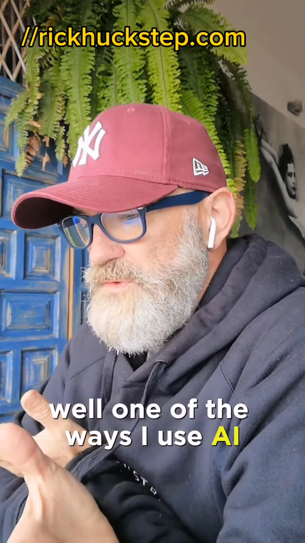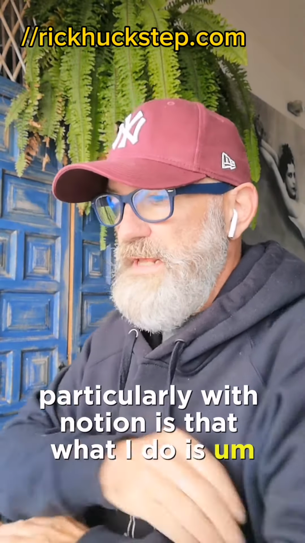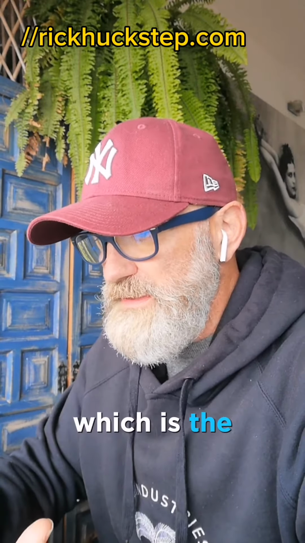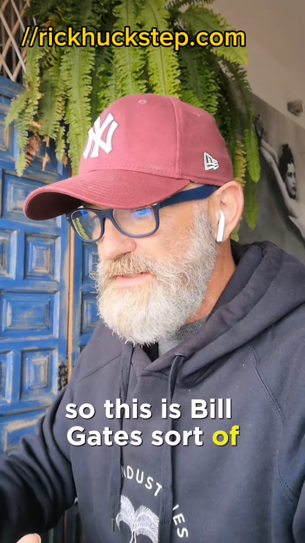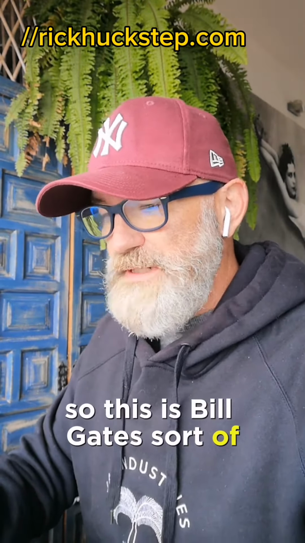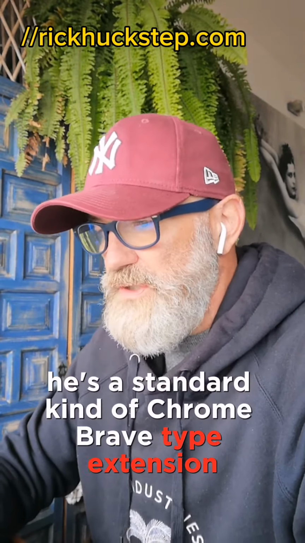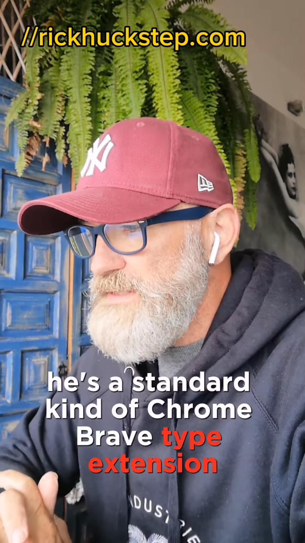Well, one of the ways that I use AI, particularly with Notion, is that if I get a web page, so I'm looking at one right now, which is The Road Ahead. This is Bill Gates' predictions for artificial intelligence for 2024, and I've opened it up. I've got this one in Edge, and I have an extension there, which is the Notion Clipper. And it's dead easy. It's a standard kind of Chrome, Brave type extension.